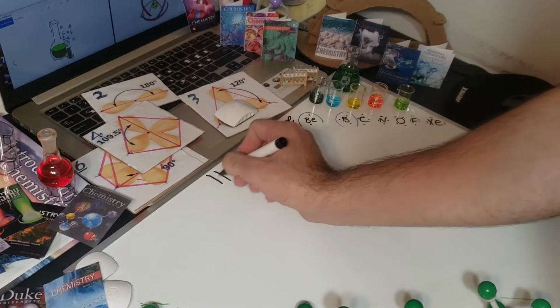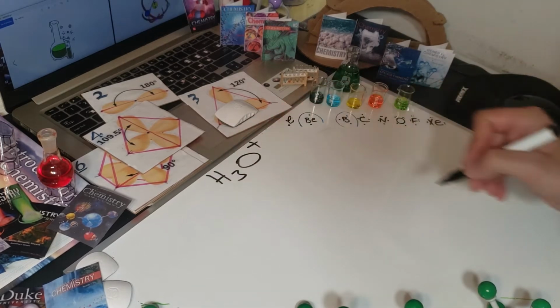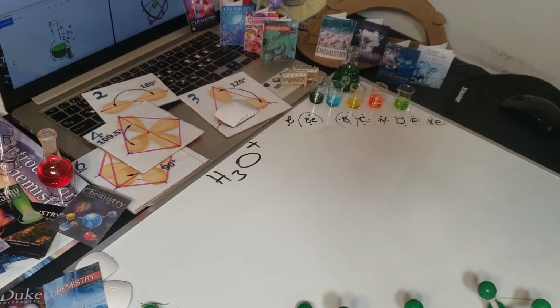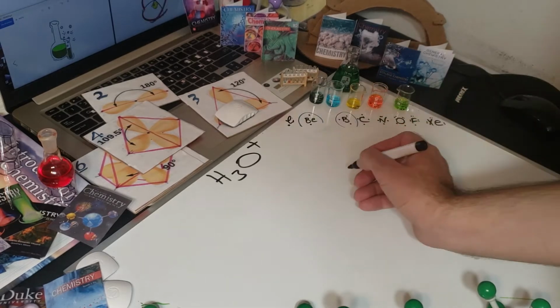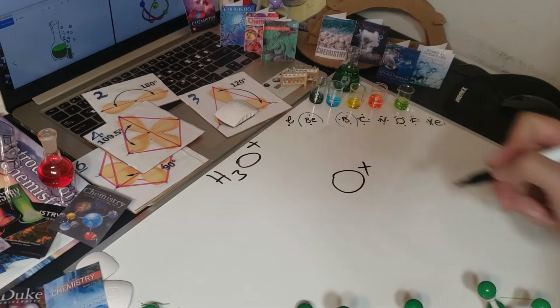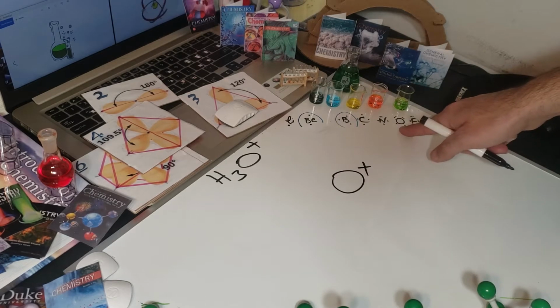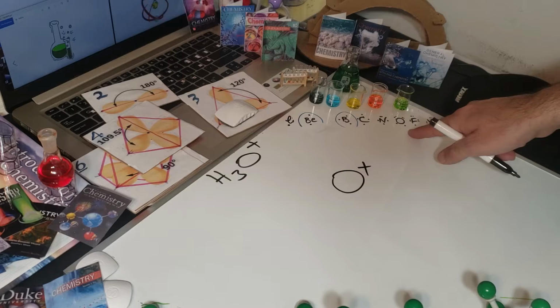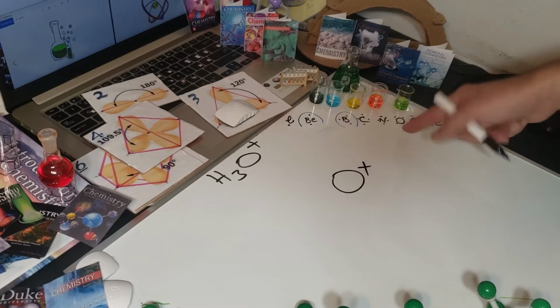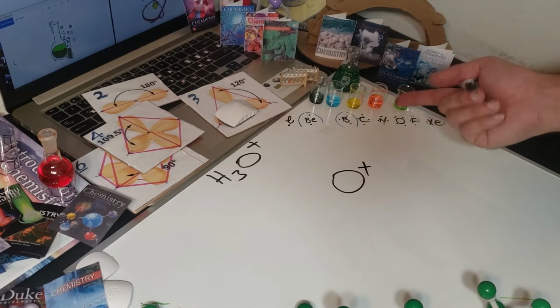So let's start without any delay with H3O plus. I do O plus, or O positive. Oxygen contains 6 electrons. If I remove one of those to get a positive charge, because electrons are negatively charged, it gives me a positive charge.